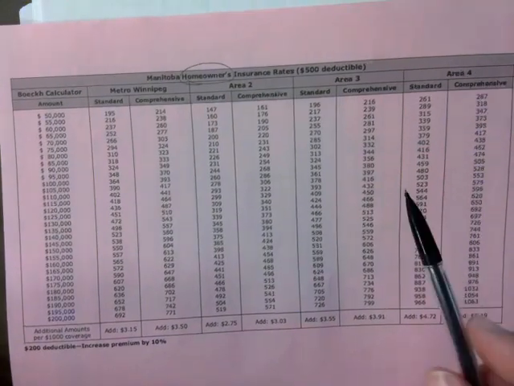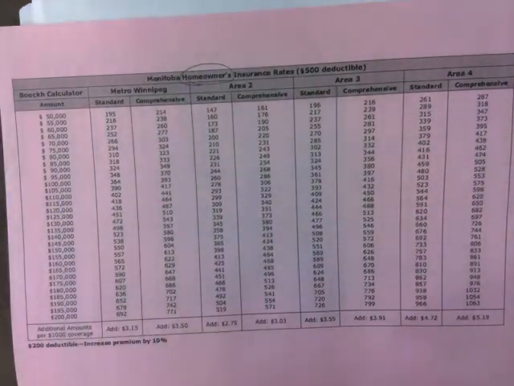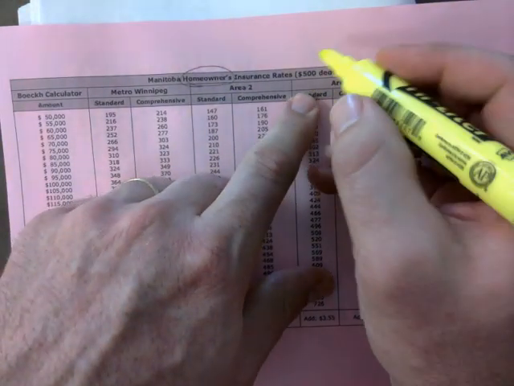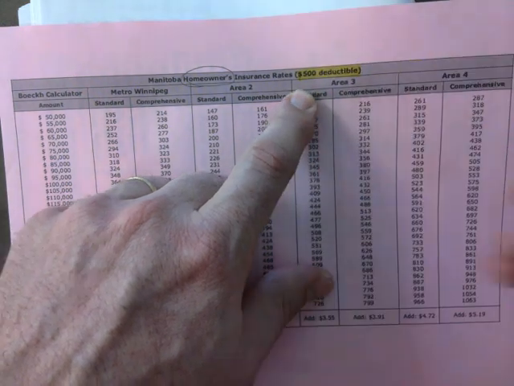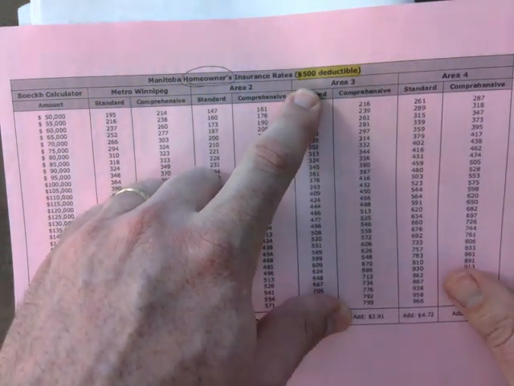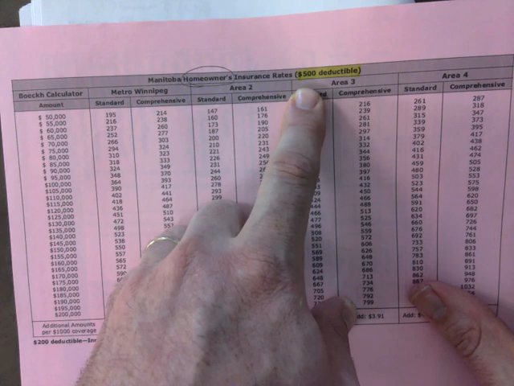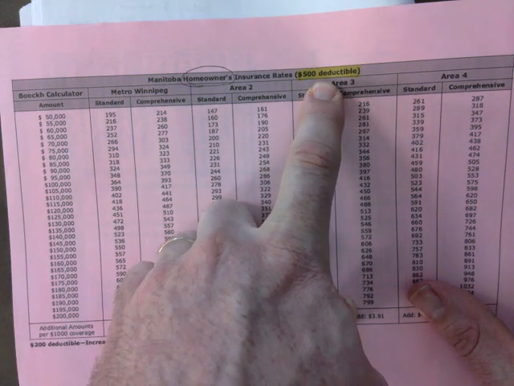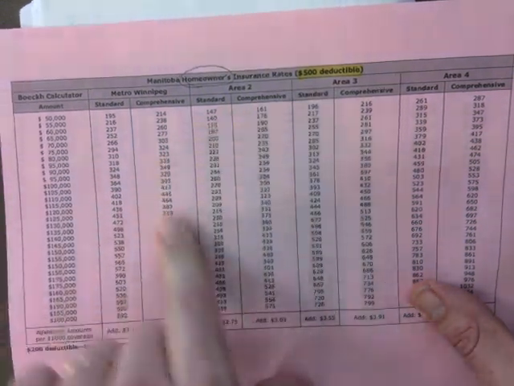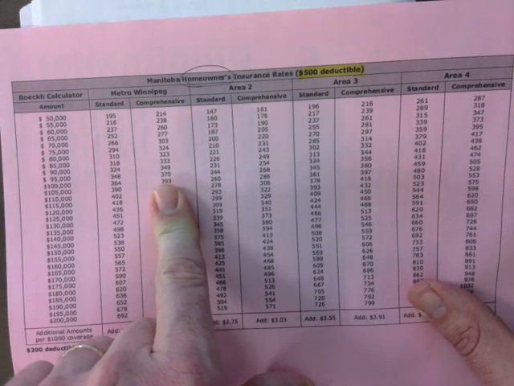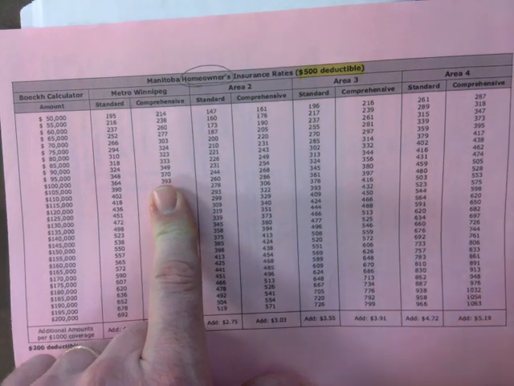And watch this. Can you see this? I allow you to highlight this if you want, even though in the exam you will be given a chart like this. You won't have to bring the pink one in. But anything you see in here, by definition, is a $500 deductible, right?